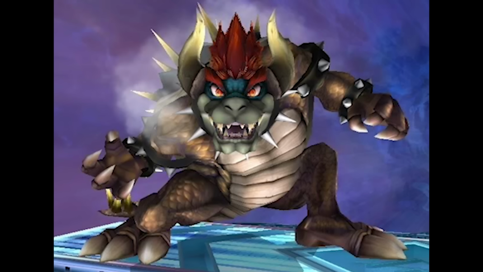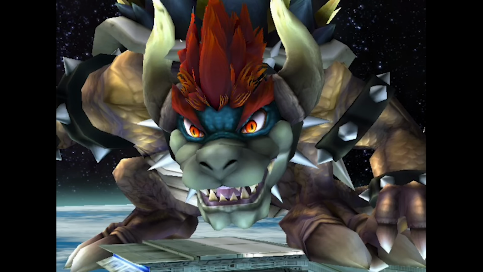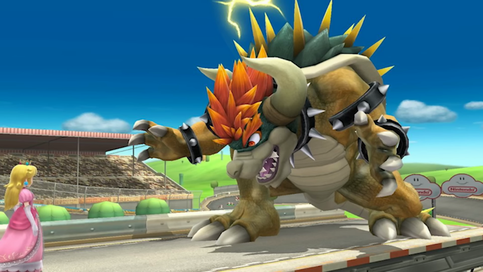Giga Bowser. In Super Smash Bros. Melee, at the end of the adventure mode, Bowser transforms into Giga Bowser, which is a lot scarier than the normal Bowser. Giga Bowser returns in every Smash game since as Bowser's final smash.